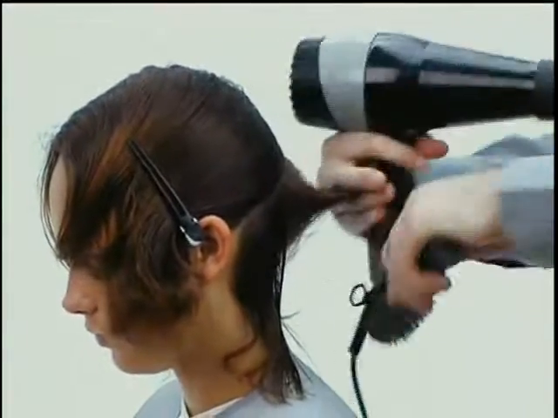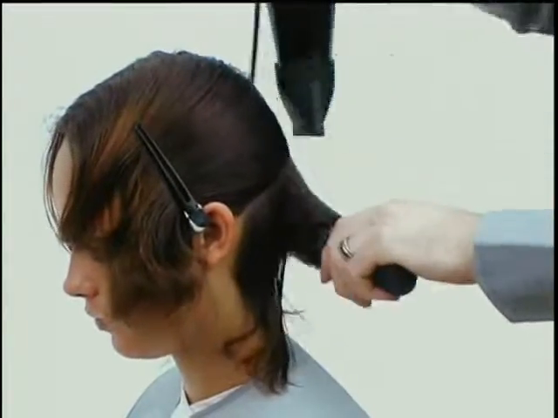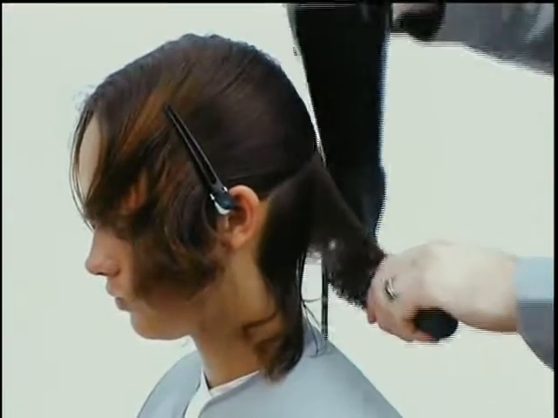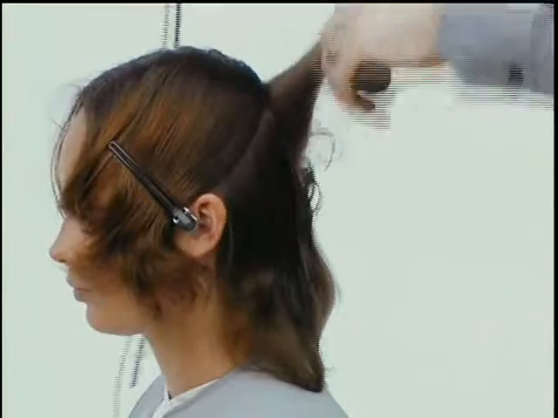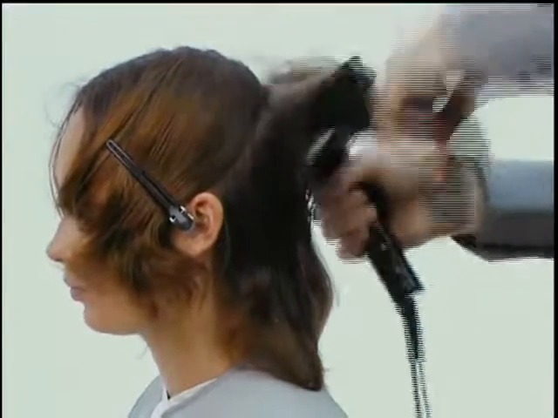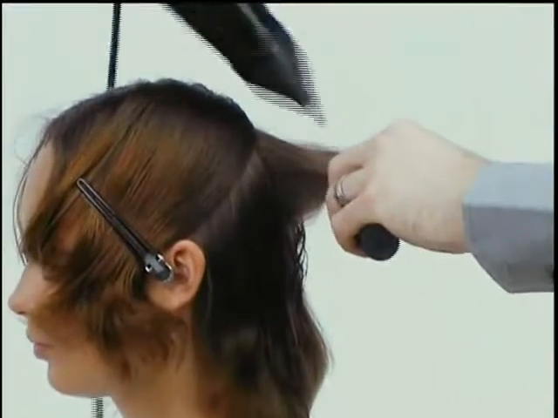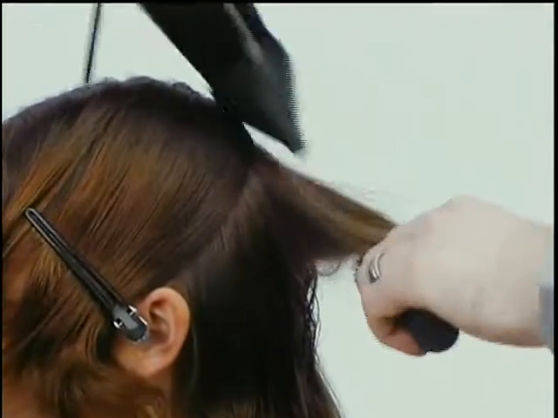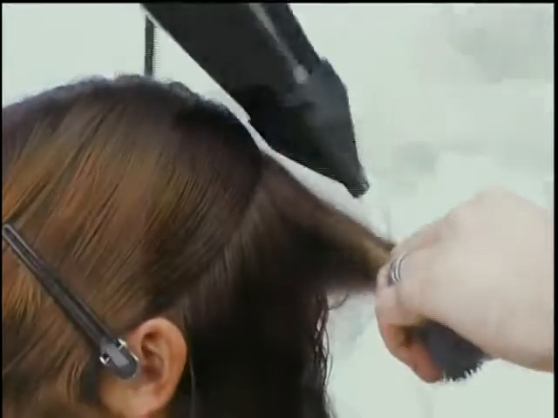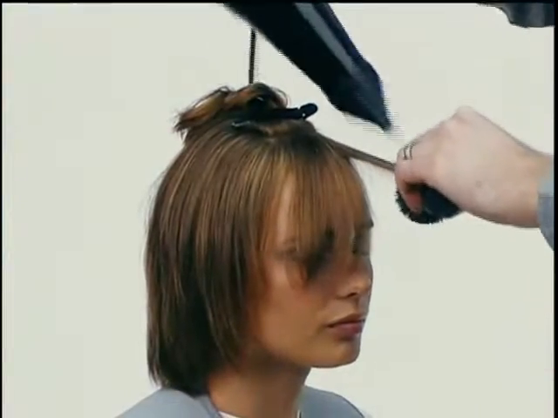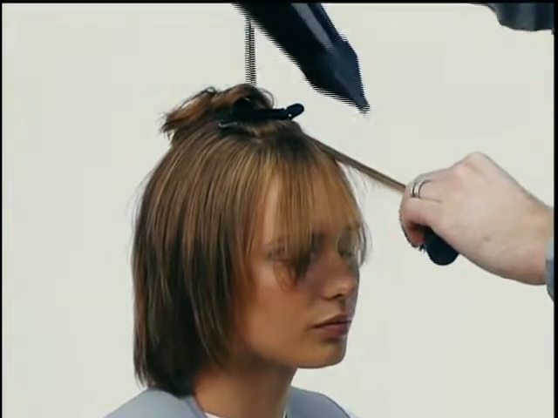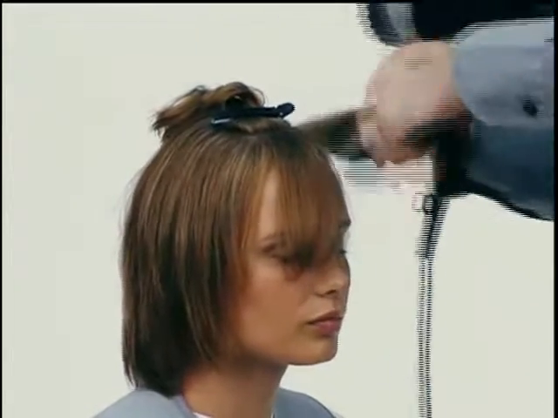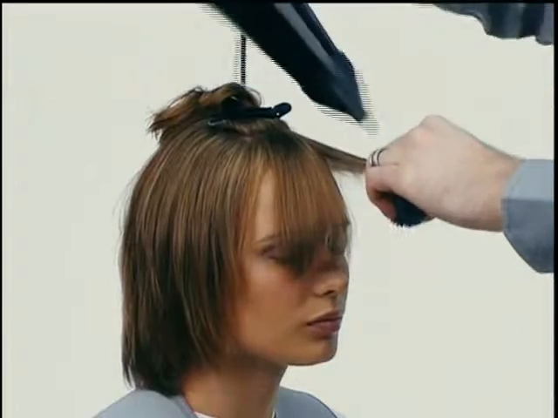The hair is now blow-dried, using a round brush to straighten the model's natural wave. Here, the hair has been coloured using the diagonal W technique, which can be viewed on the Toni & Guy Classic Colour series.